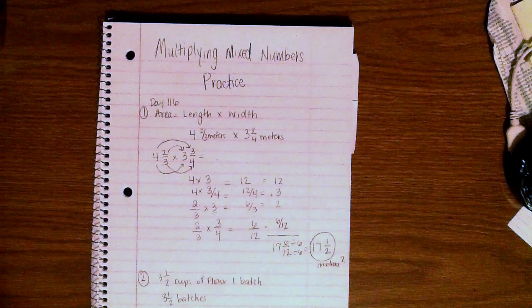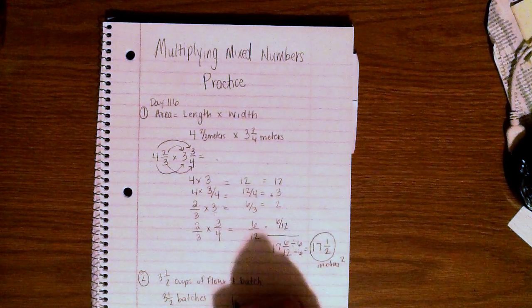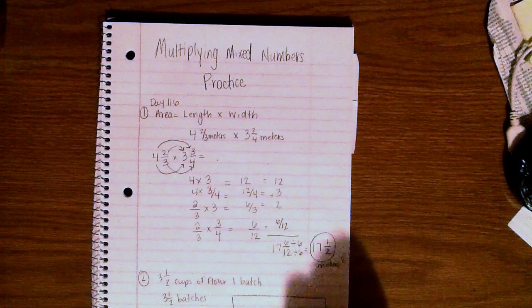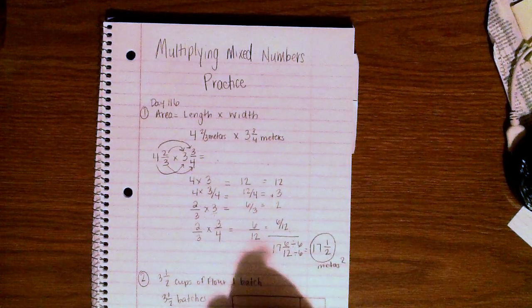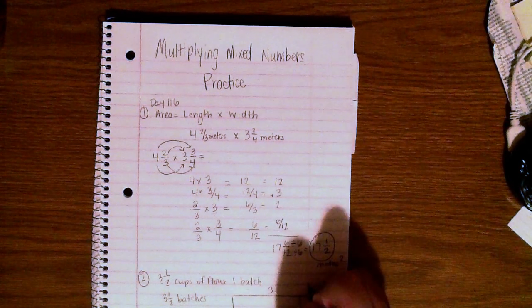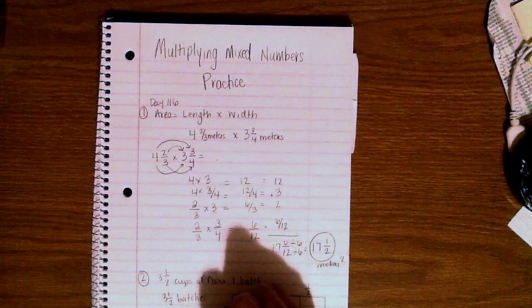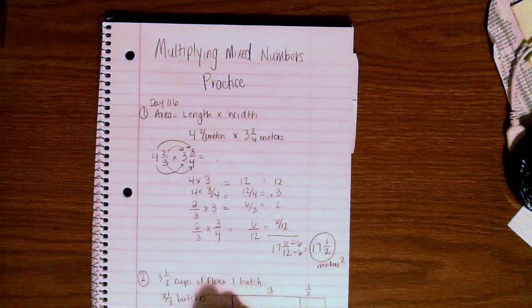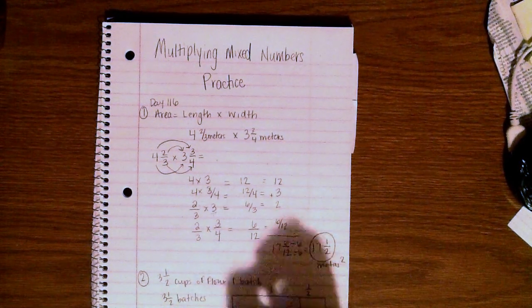1/2. If I set up my box here, I have 3 wholes here and 1/2 here. 3 wholes here and 1/2 here. My first number on top, my second number to the side.